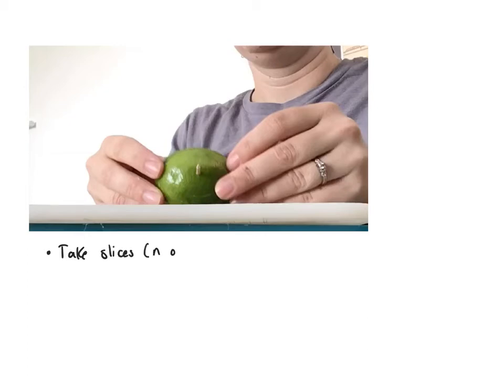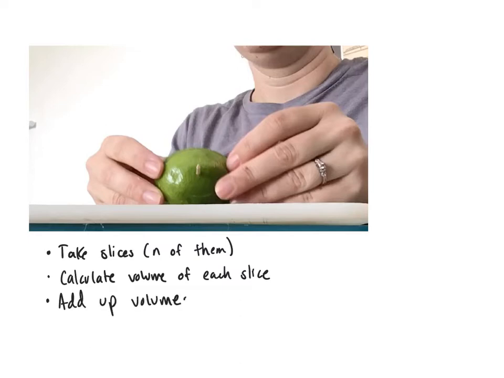So let's say n of them. So we could take n slices, we could calculate the volume of each slice. We could add up the volumes. And all of this put together would just be an approximation to the volume, because there's probably going to be some error or some estimation going on when we calculate the volume of each slice.